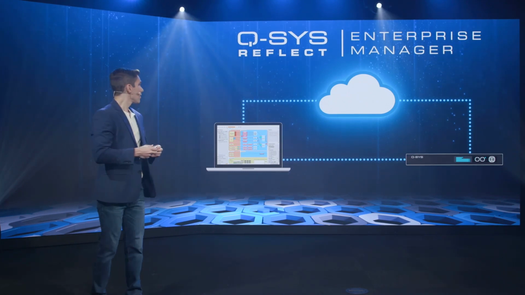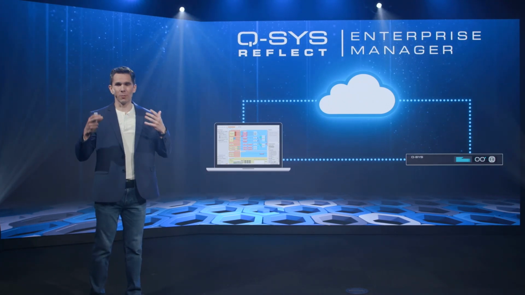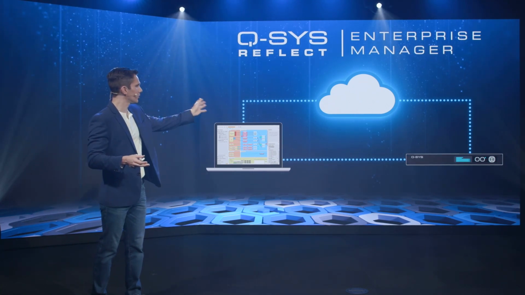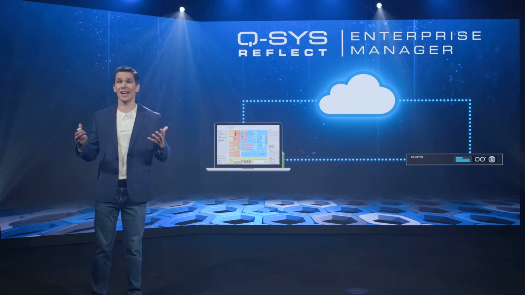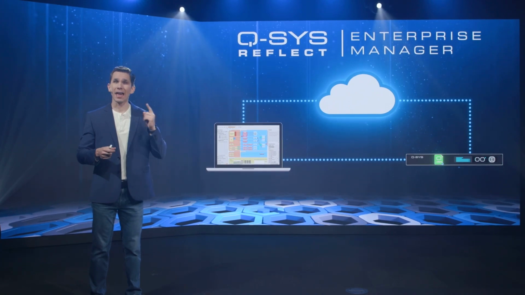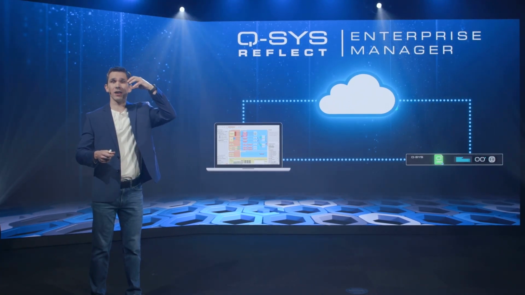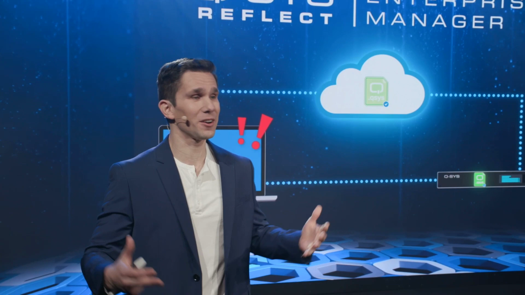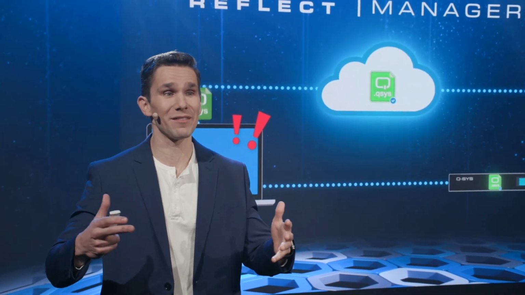So we have our basic remote monitoring and management solution where the laptop connects via the network to the core to push a design file. Well, if that core is connected to Enterprise Manager, automatically that gets sucked up by the cloud and gets stored in Enterprise Manager. And this becomes pretty helpful if you have some kind of failure on your side. If you lose track of that file, or if you hit that blue screen of death, you can actively download that from the cloud, and you're back in business.